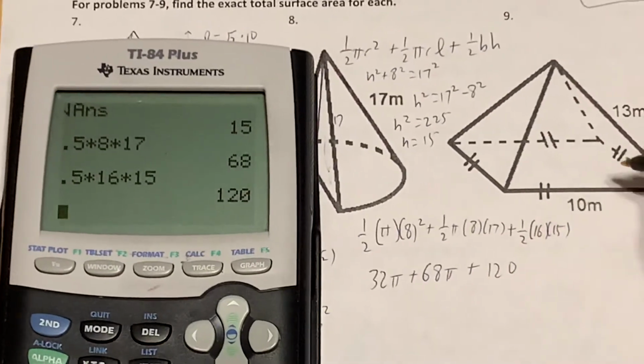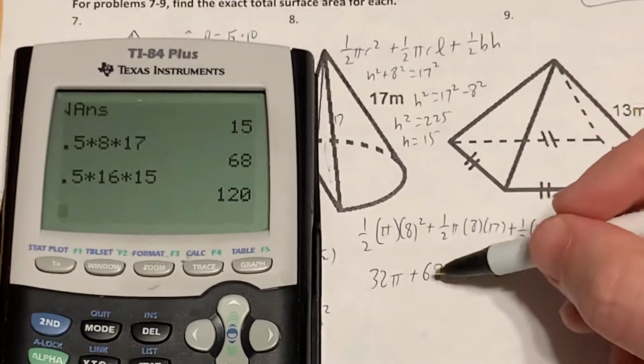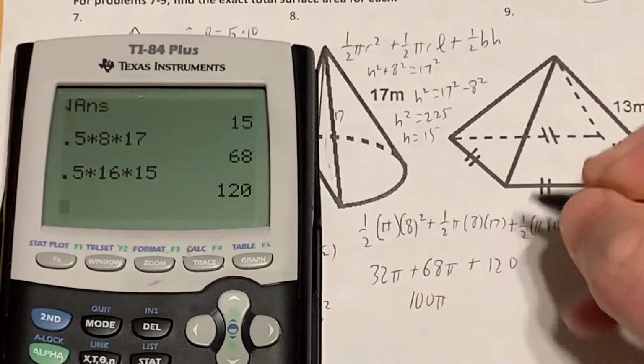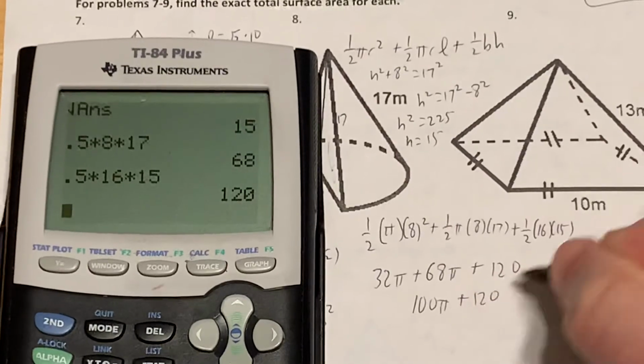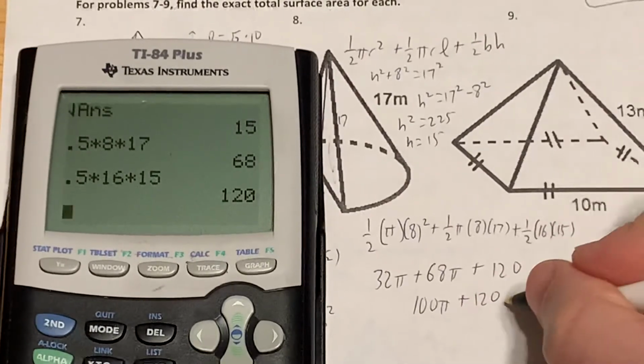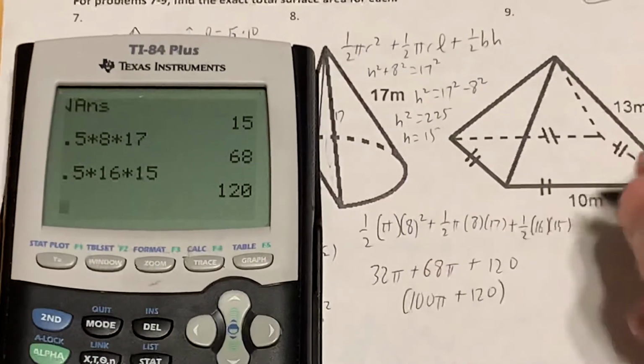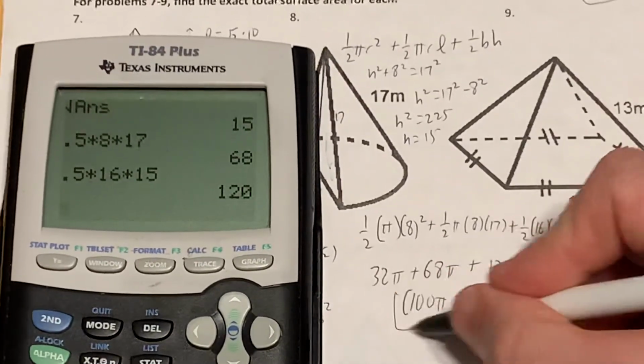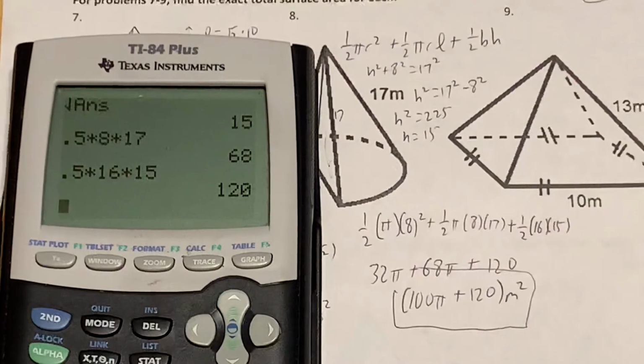But notice that doesn't have a pi attached to it. So I can add these two together and get 100 pi. But I can't combine that with this 120. So quantify it and label it meters squared. There's the exact answer.